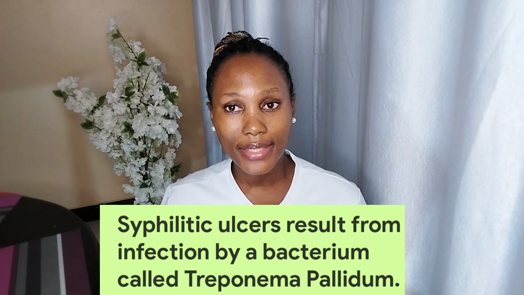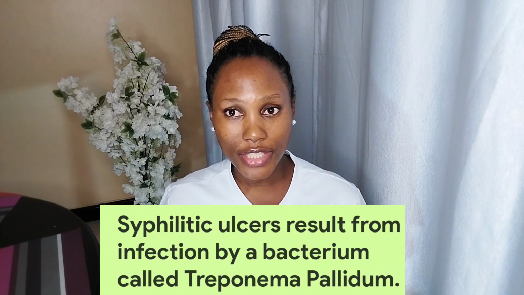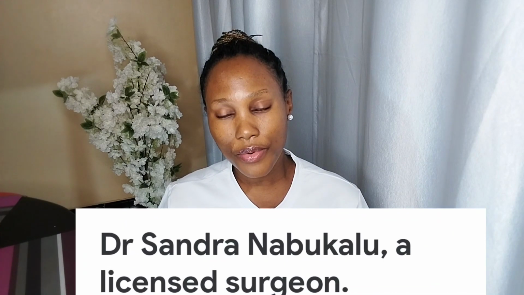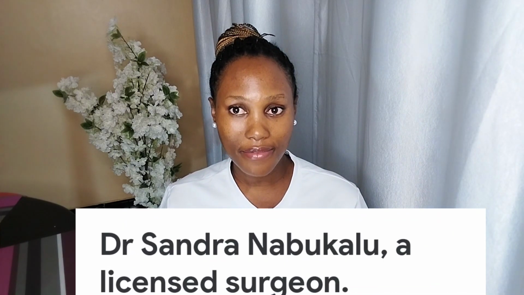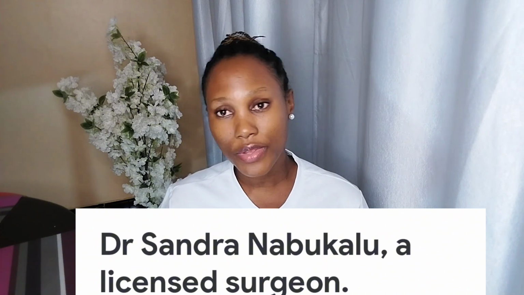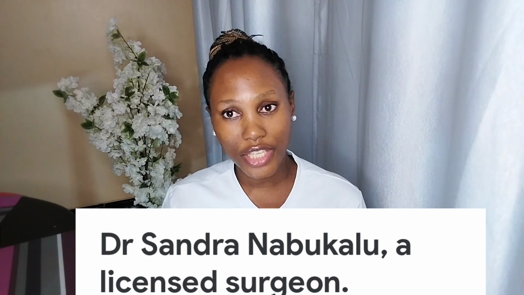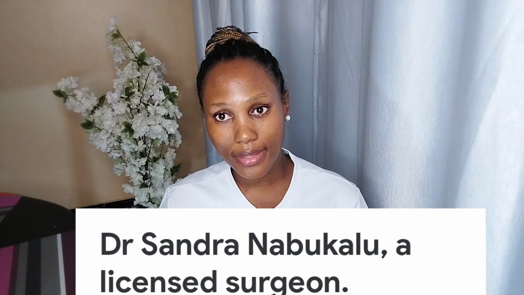Treponema pallidum enters our body through a variety of ways, for example, through sexual intercourse with the infected person, or through direct contact with the skin lesions of the infected person, or through sharing needles with the infected person, but it can also be transferred from mother to child, that is during pregnancy and childbirth.